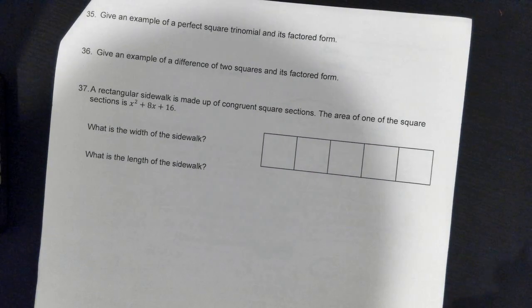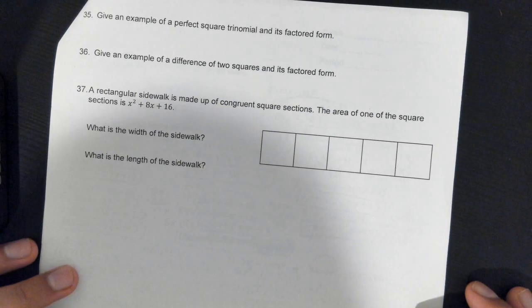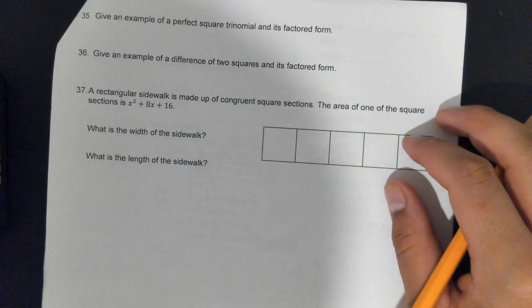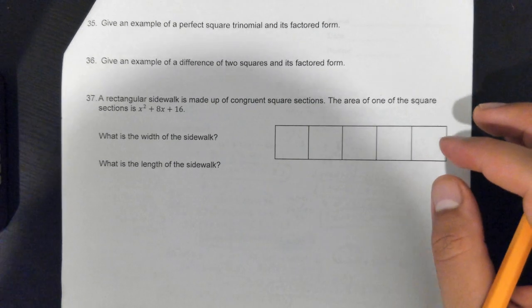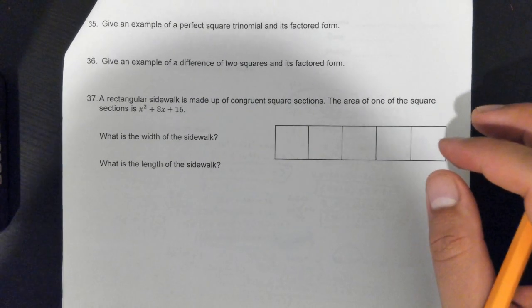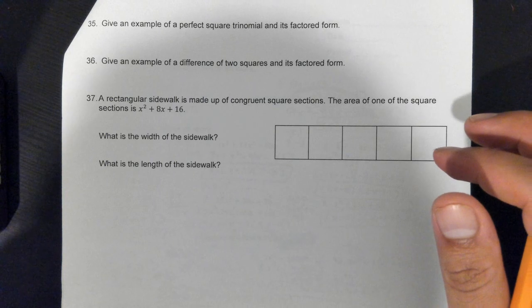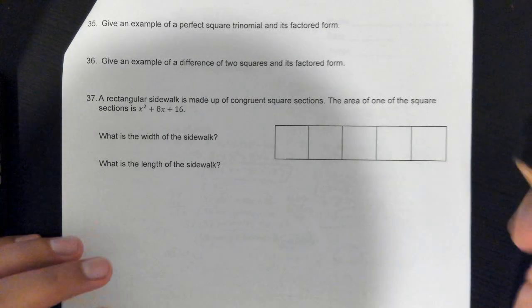Alright, so on 35, give an example of a perfect square trinomial in its factored form. An example of a perfect square trinomial means both the numbers that add up to the middle and multiply to the last should both be the same. So here I'll give you two examples.